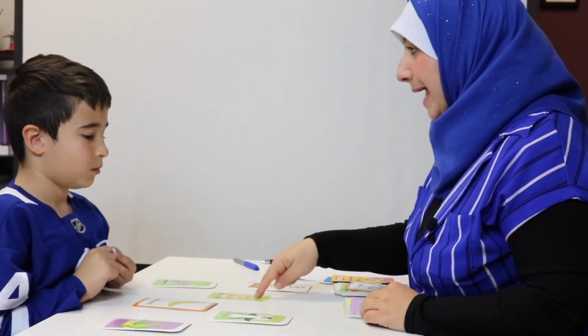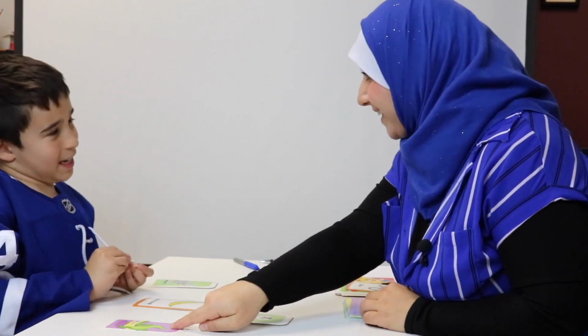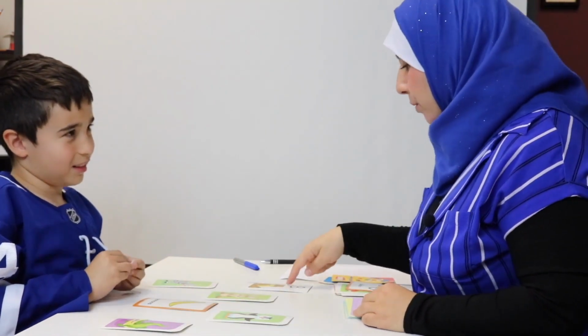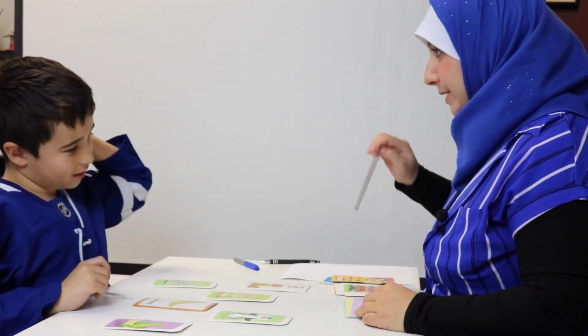And find the zebra. Where's the banana? Is this a cat? No. Is this an alligator or a monkey? It's an alligator. You got that right. And what's this? It's a bear. Good. What's this? It's a bike. And say apple. Apple. And touch your eyes. What's this? It's a king.